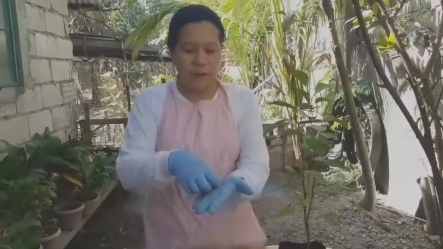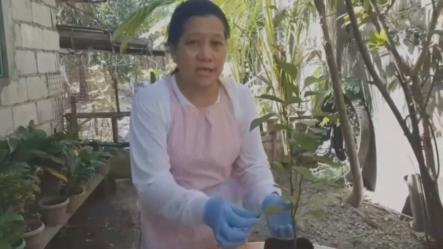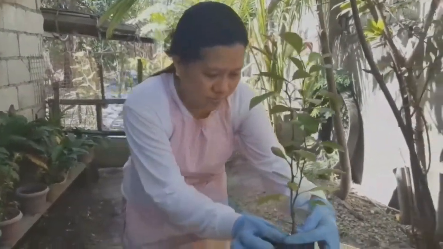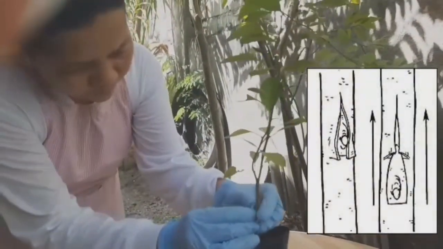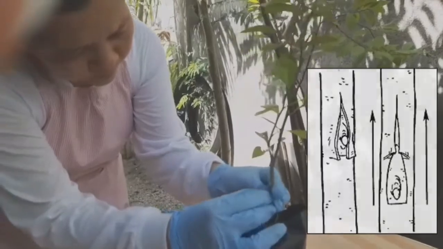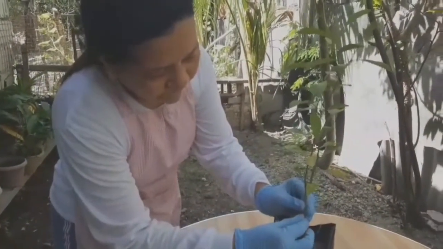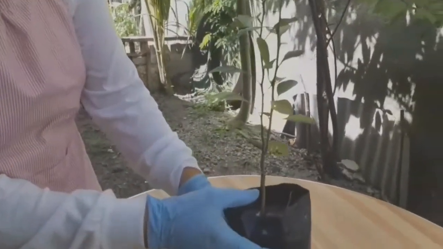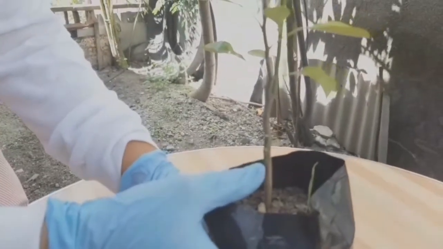Take the bud and then insert the bud into the inverted T. Make sure that they are properly inserted or attached.